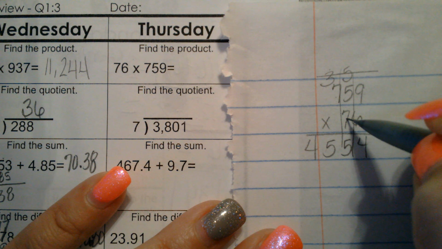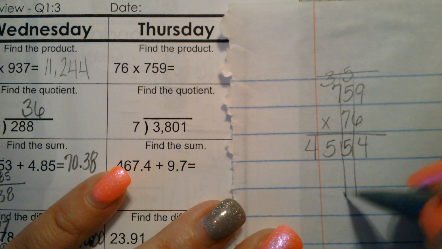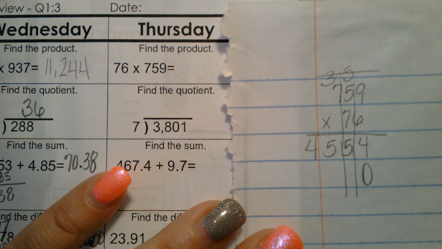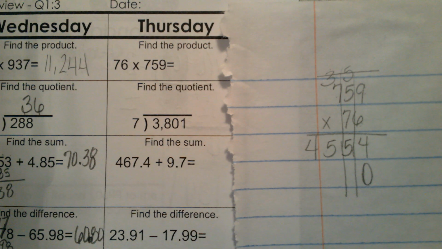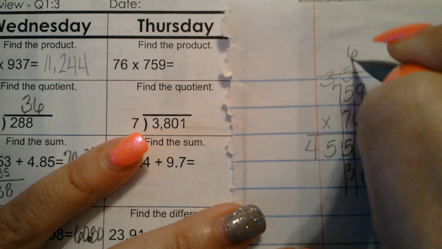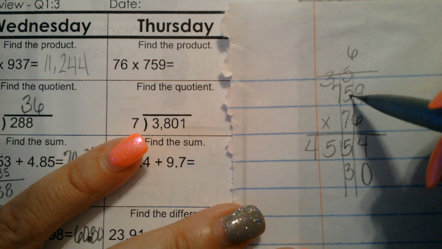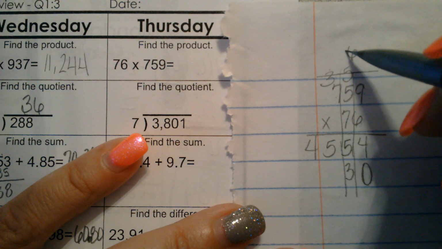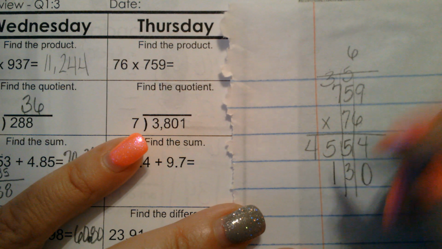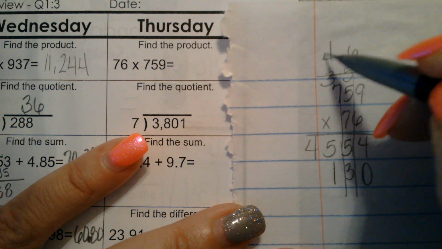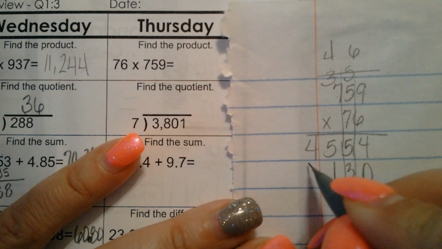And now we're going to start in our tens. Since we have to start in our tens, we're going to put a 0 as our placeholder. 7 times 9 is, that 63? Yeah, I think it is. 3 down, 6 up. 7 times 5 is 35. 35 plus 6 more, 36, 37, 38, 39, 40, 41. 1 down, 4 up. 7 times 7 is 49, 50, 51, 52, 53.